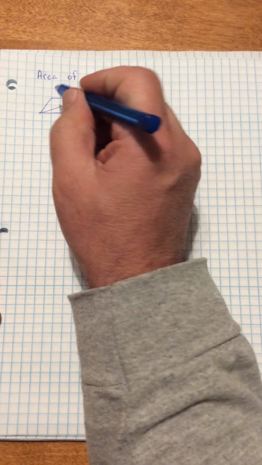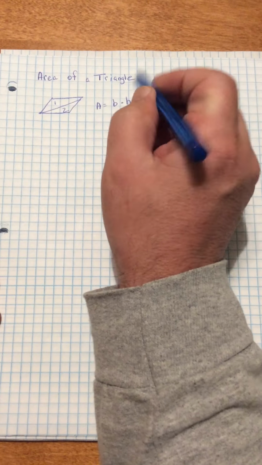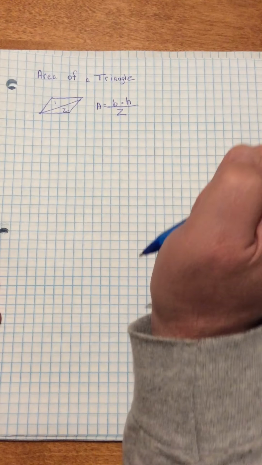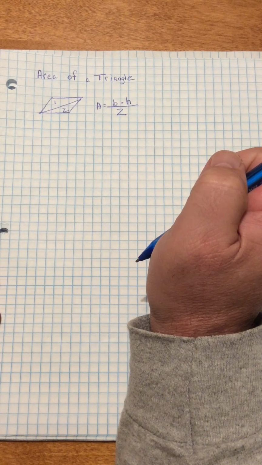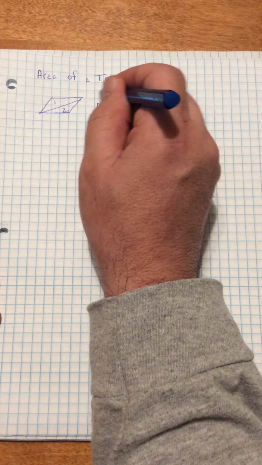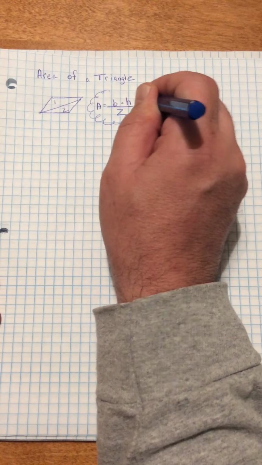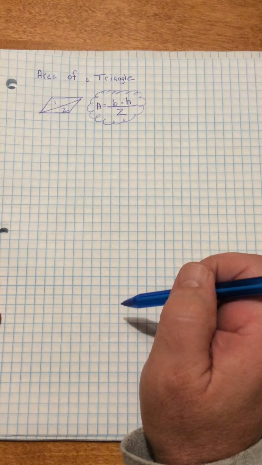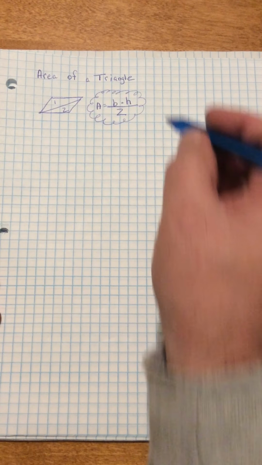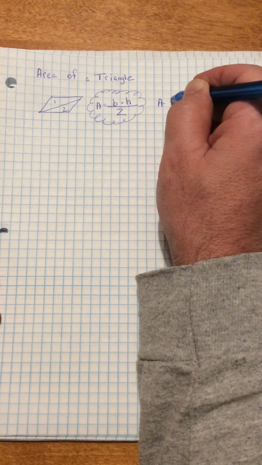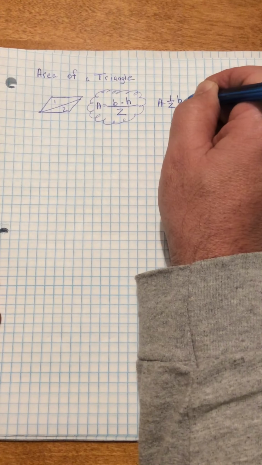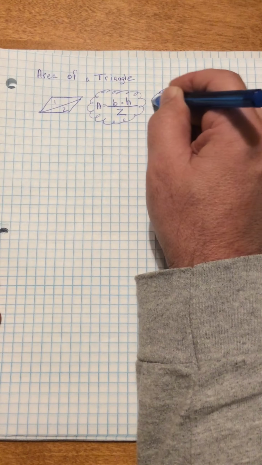And if I draw that line, I now have 2 triangles. So I just cut that area in half. You probably have seen this formula before in a previous course. Some of you may have learned it as area is 1/2 base times height. Same thing.